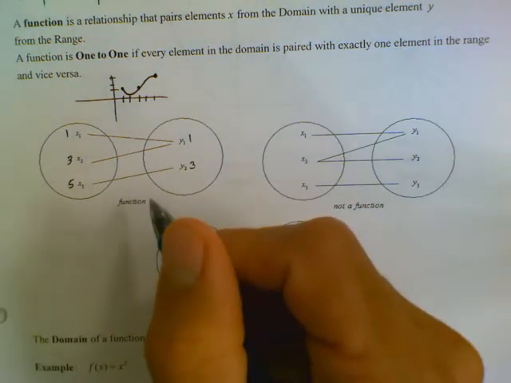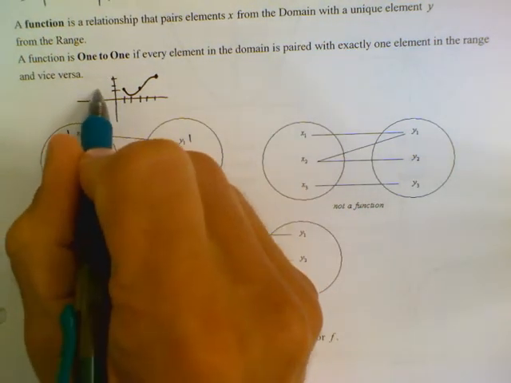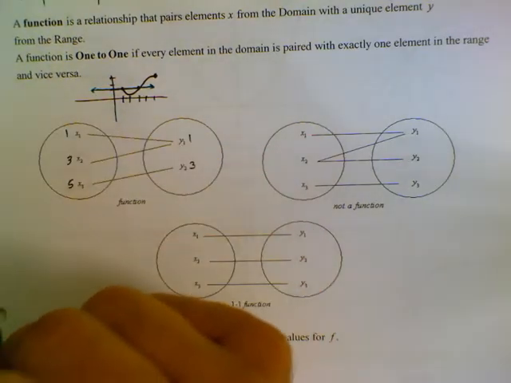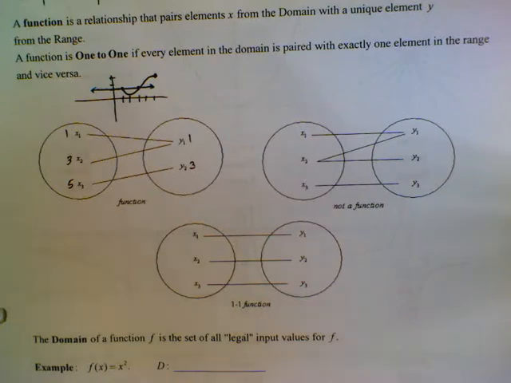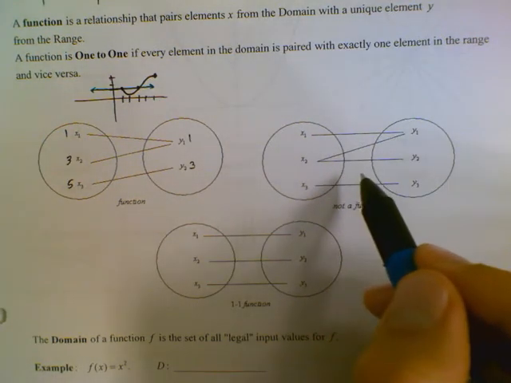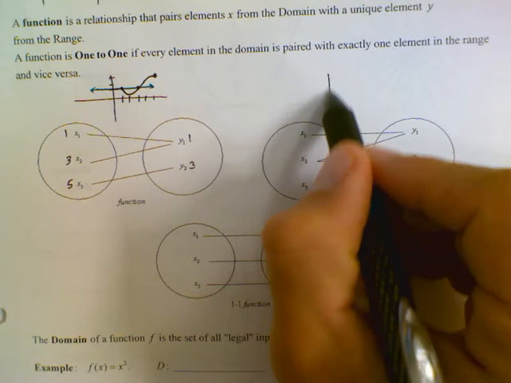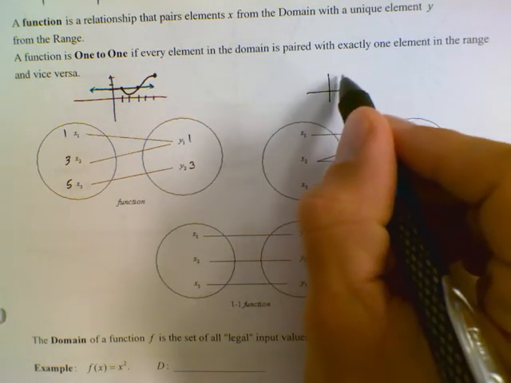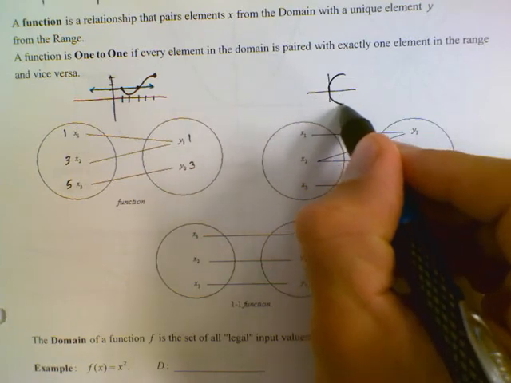Basically, to be one-to-one, it would have to pass something called the horizontal line test. In calculus, we're going to be pretty interested in one-to-one functions. This is not a function at all. This is a sideways parabola maybe, or maybe the graph of a circle.